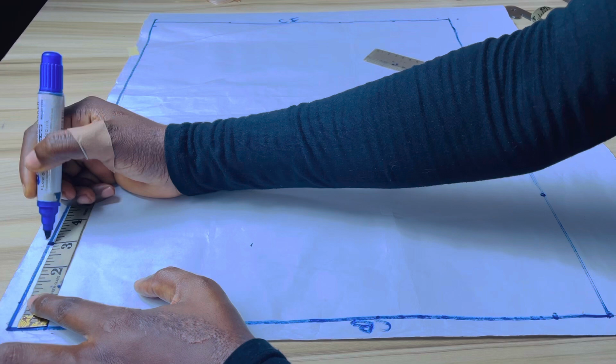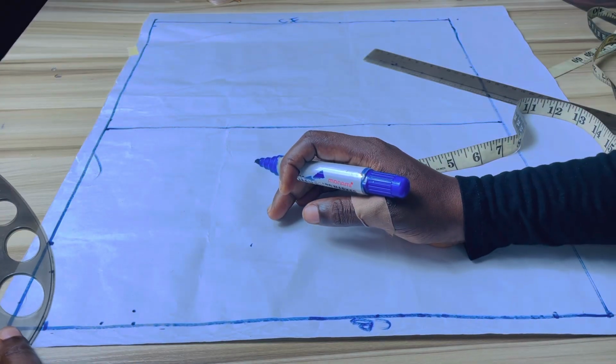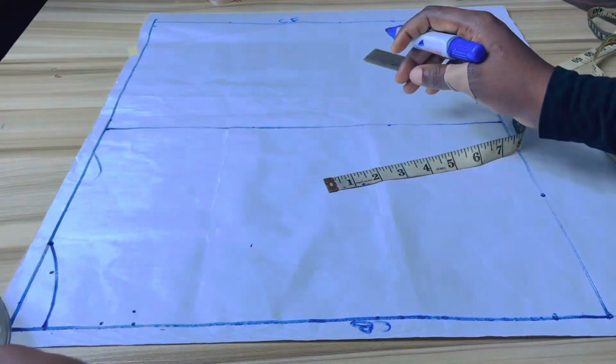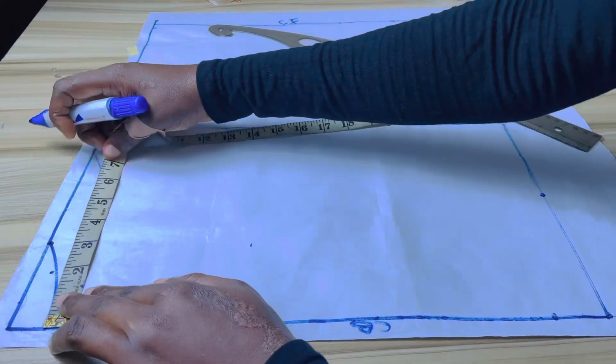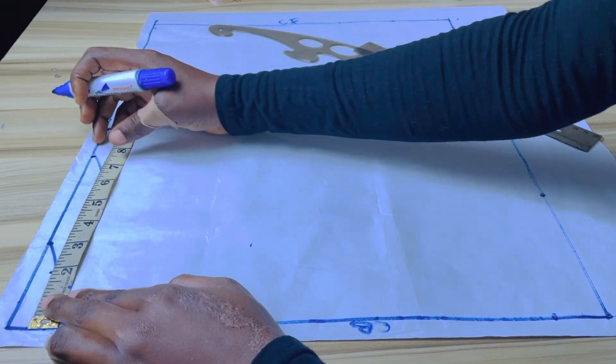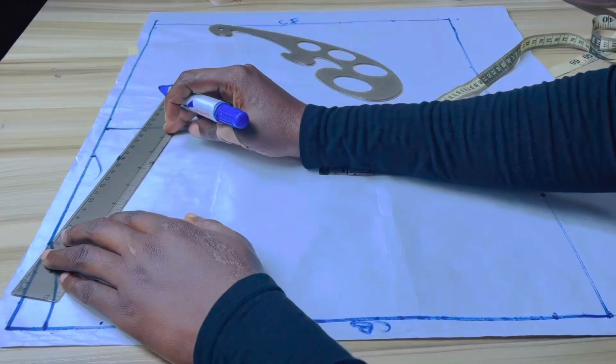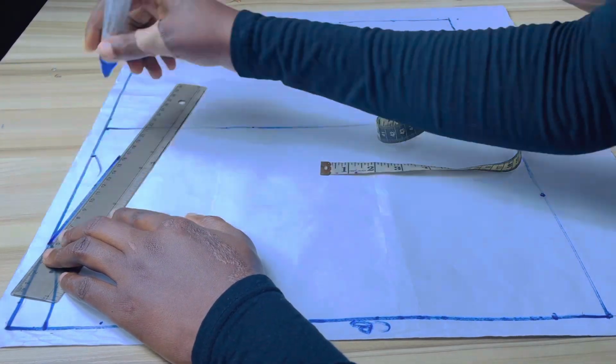Right now I've gone ahead inputting the back neckline, which is 3 inches by 1 inch. Next thing we'll input our shoulder measurements. We'll come down by 1 inch at the back and connect the shoulder slope.